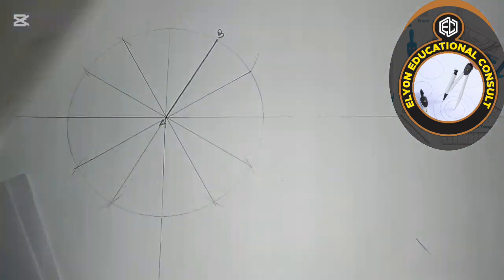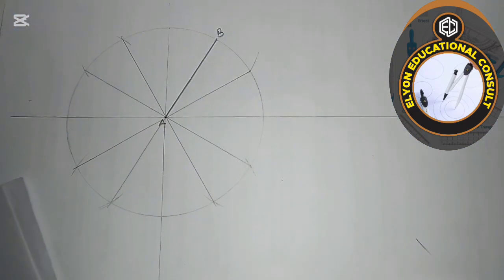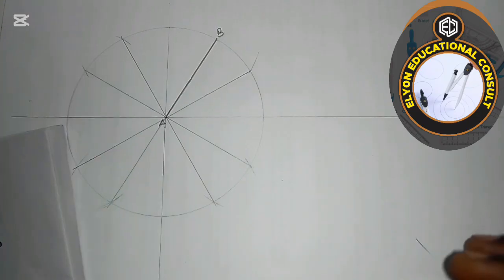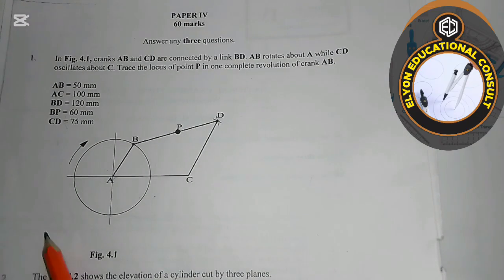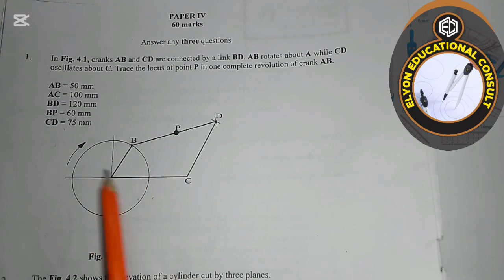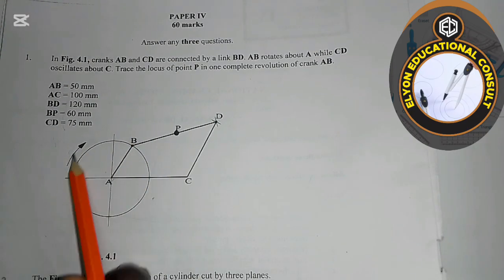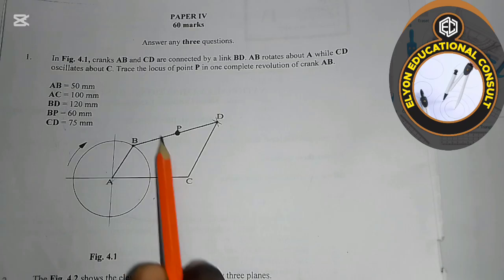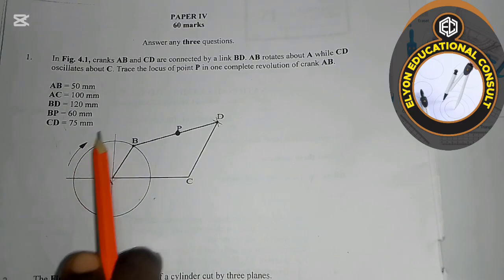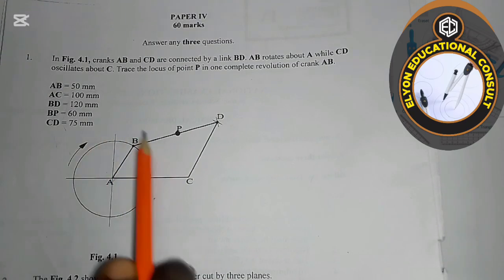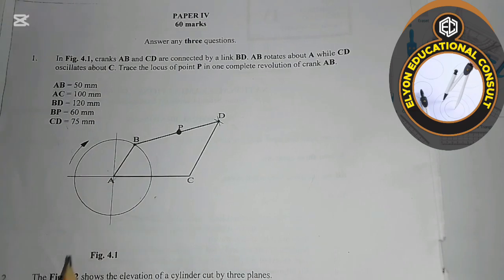From here, don't forget that from the given question, it is rotating in this direction. You can see the direction of the arrow there, rotating clockwise in this way.